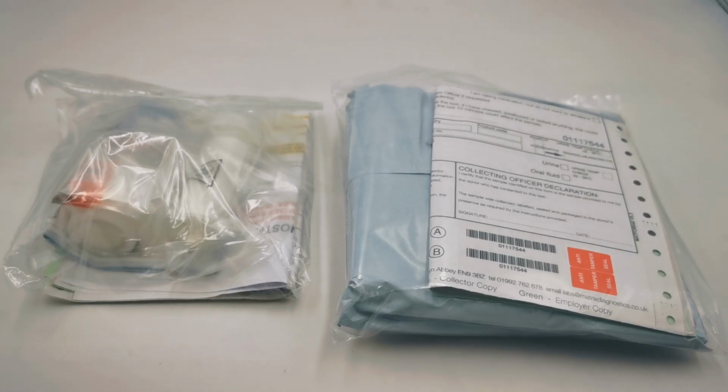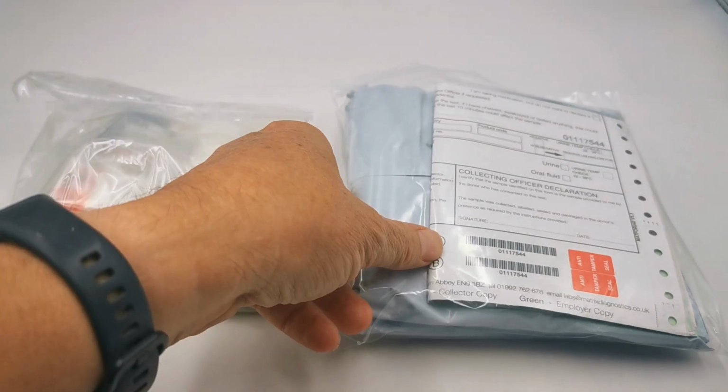Well, welcome to this UK drug testing and ValueMed demonstration video and guidance for filling in and completing successfully the paperwork form that is supplied to you as part of a laboratory confirmation drug test. We've got the two packs that you're likely to be receiving online if you order these: saliva and urine.